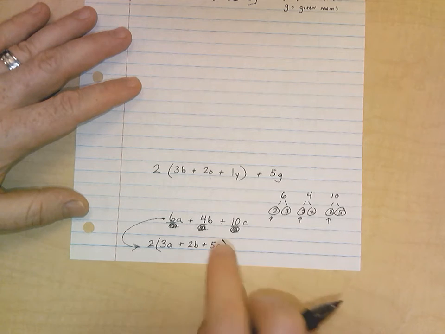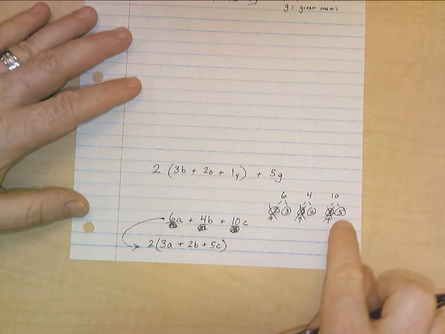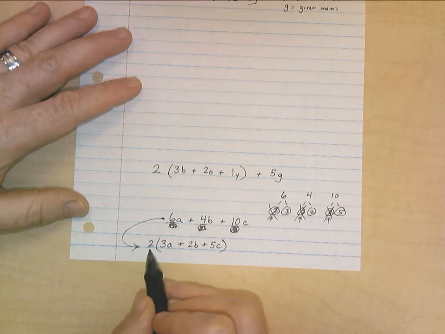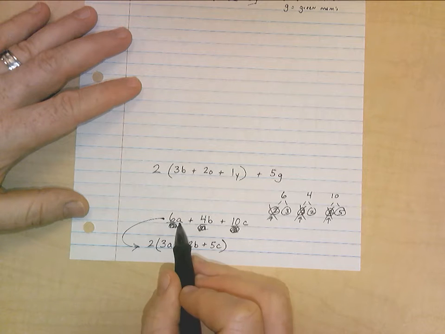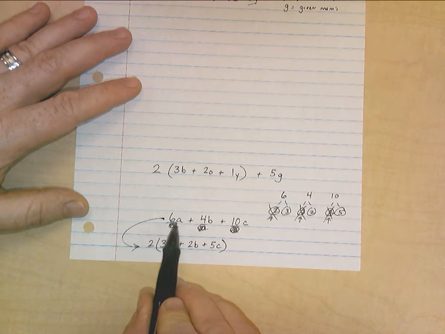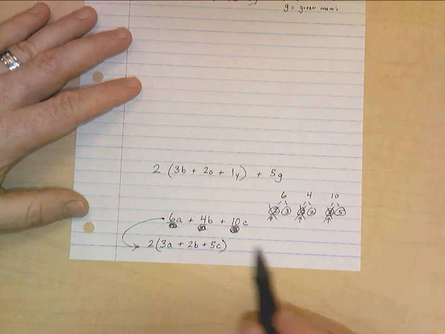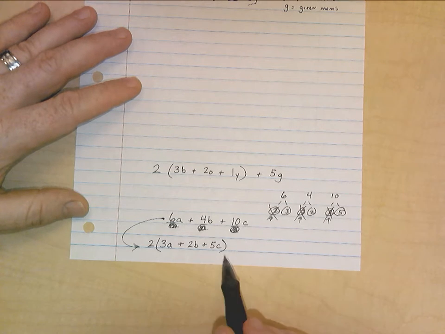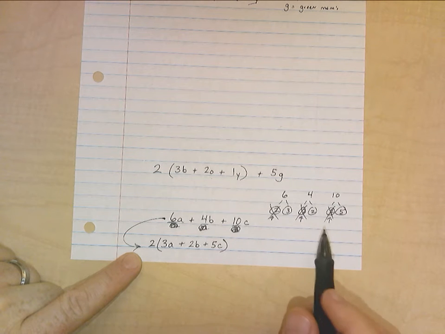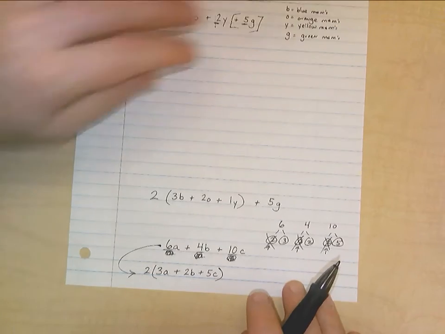So when you pull that out, what do you have left? 3, 2, 5. That's what you have left. So when you pull it out, you put it up front, then you put the variable along with what it stands for, because remember, 6a means 6 times a. We don't know what a is, we don't know what b is, we have no idea what c is, so we leave it alone. So this is just a good example of factoring out 2 in this situation.